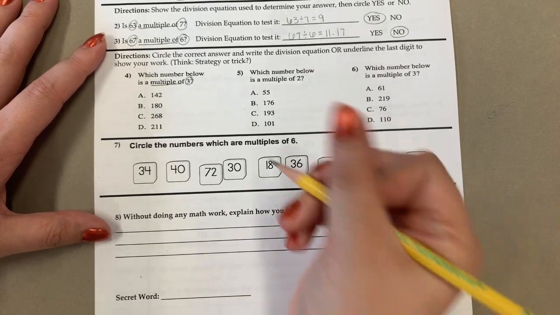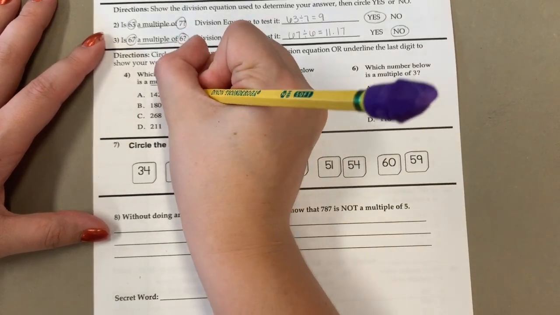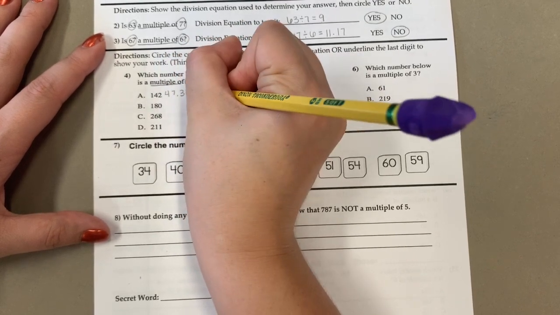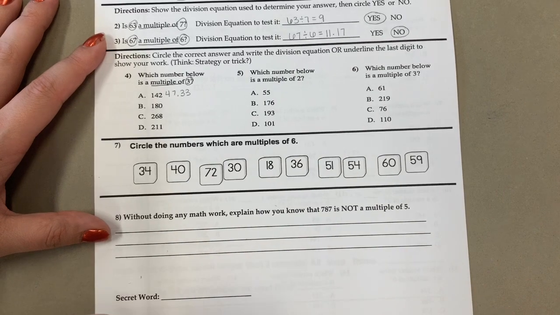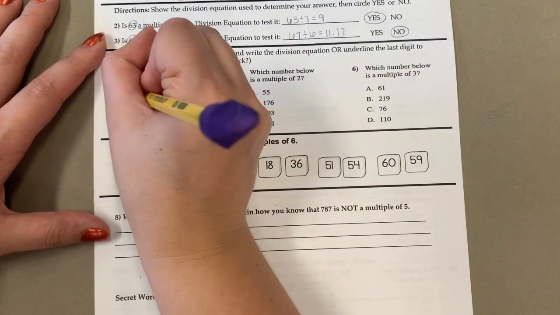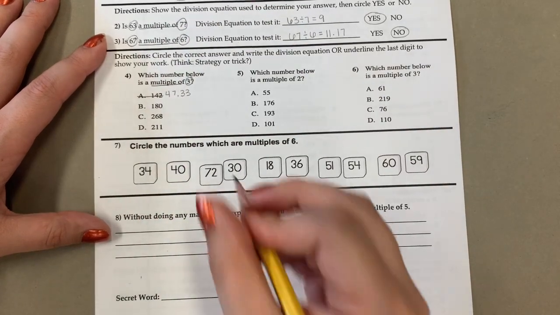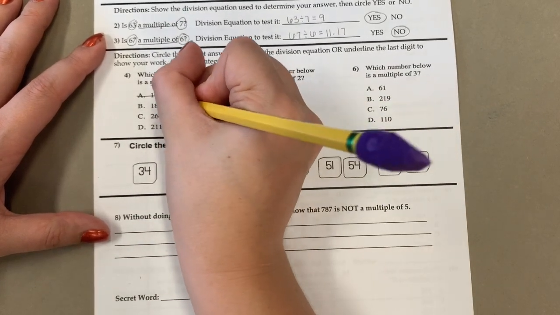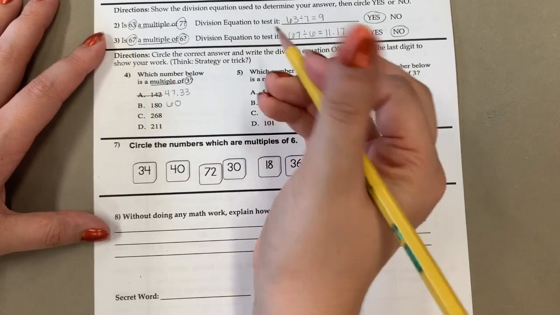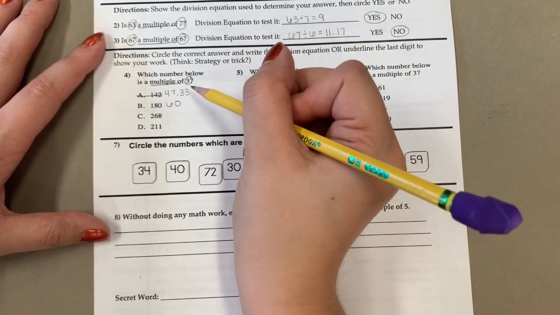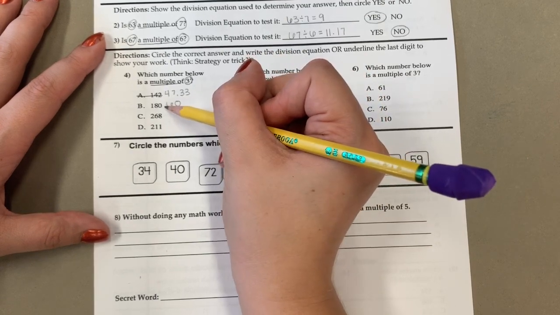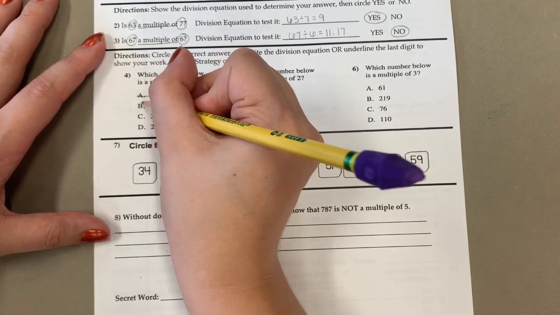I plugged it into my calculator. It is 47.33. If I get a decimal, that is not a whole number. So 142 is not a multiple of 3. Keep checking. 180 divided by 3 equals 60. 60 is a whole number. That means that I would have to count by 3 60 times to get to 180. 180 is a multiple of 3.